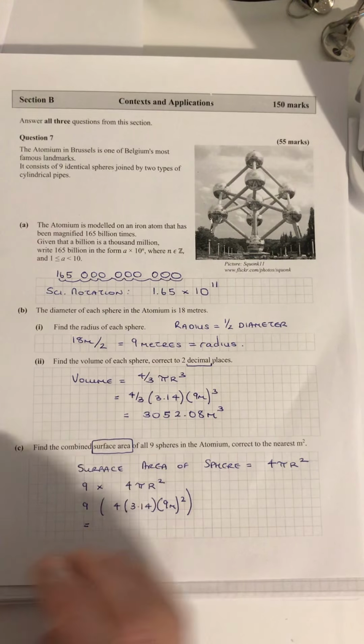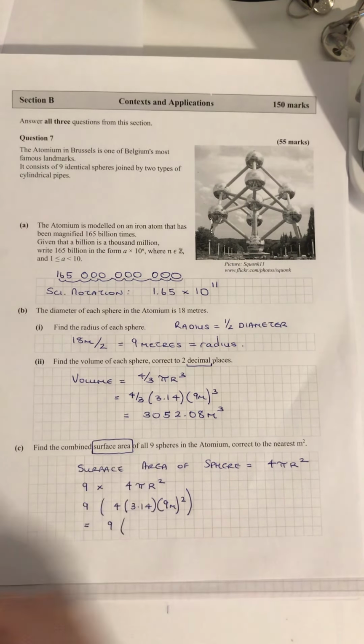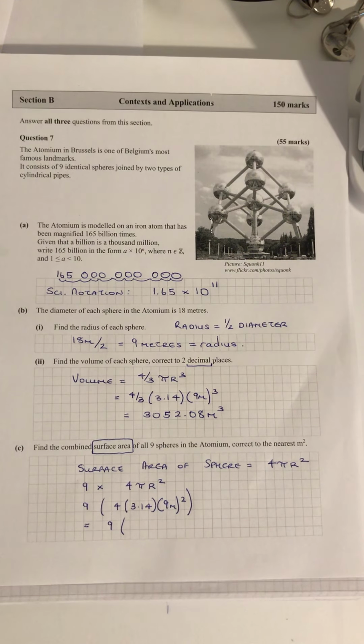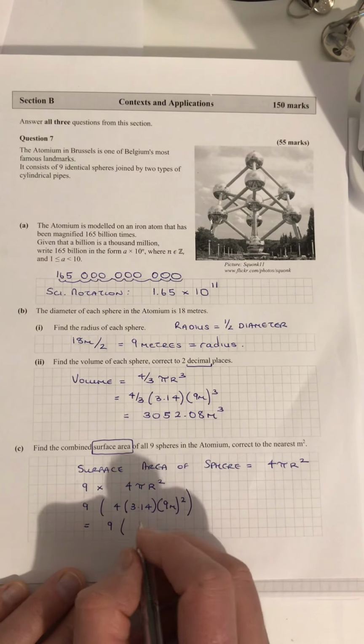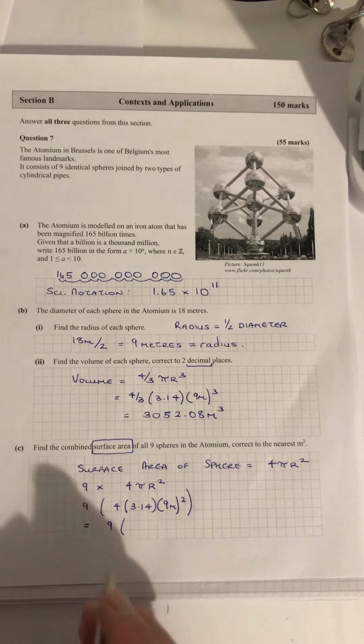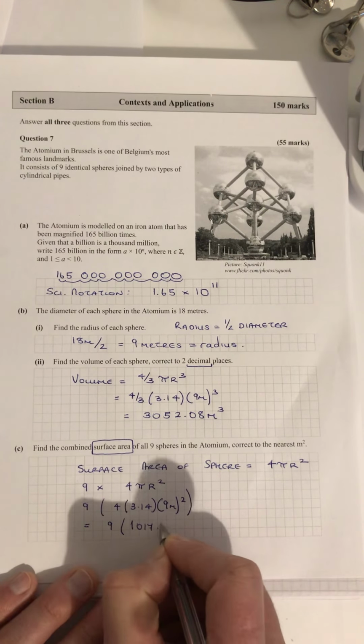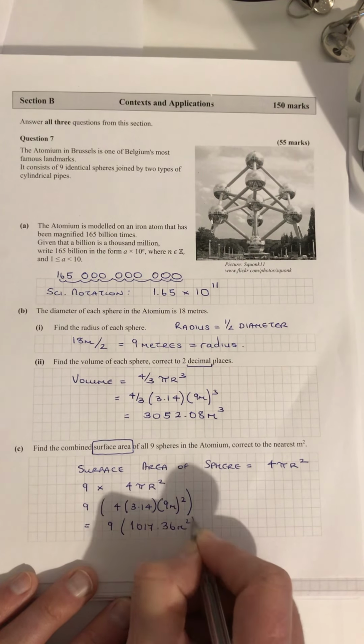So that's going to give us 9 times, we'll work out what's in the brackets first, 4 multiplied by 3.14, which is equal to 1017.36 meters squared.